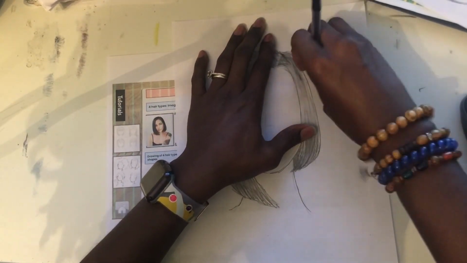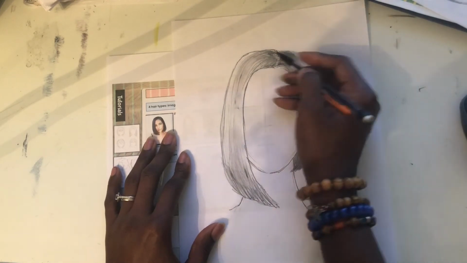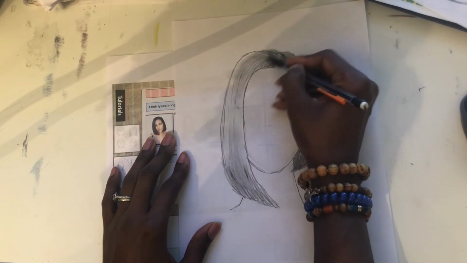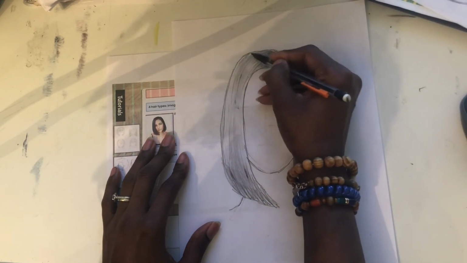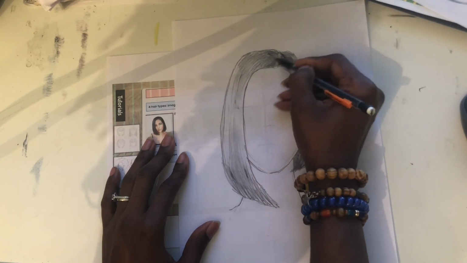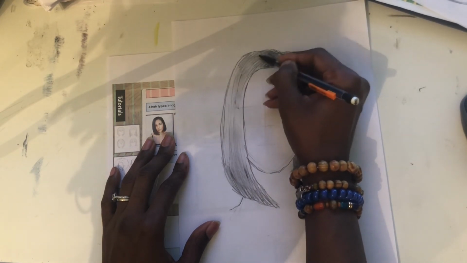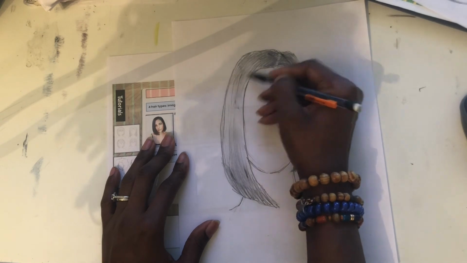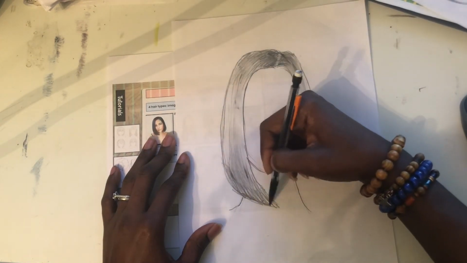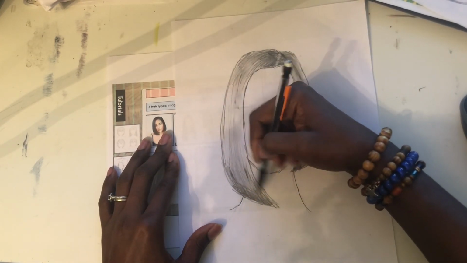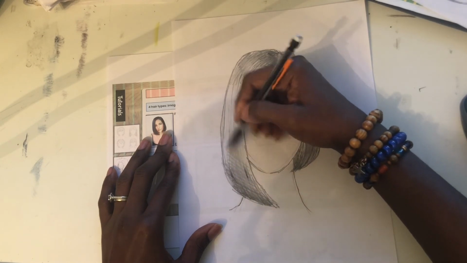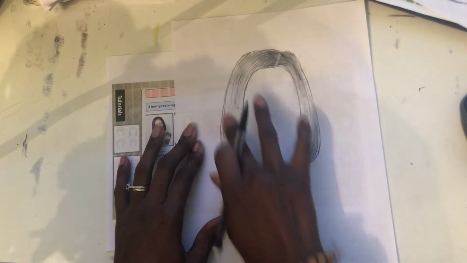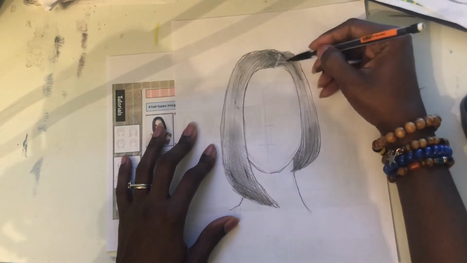Getting rid of any extra smudges I might have. Make it nice and neat, and make sure that my values are easy to distinguish. Dark at the root, light in the middle. Dark at the root because her hair is black. So dark at the root.